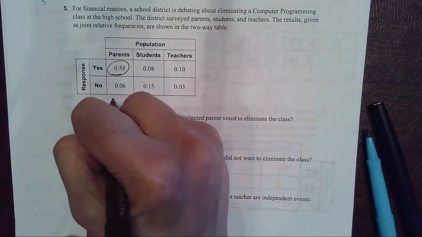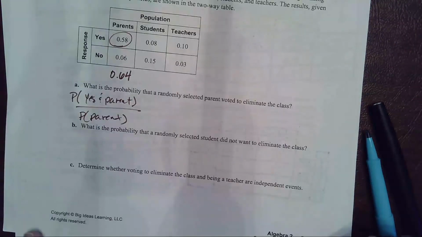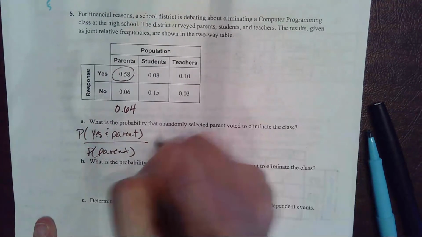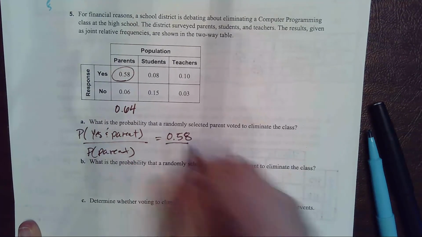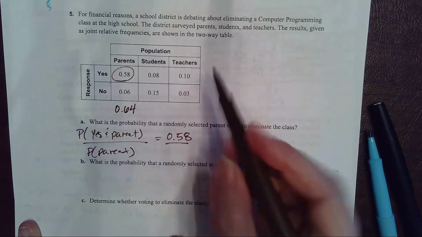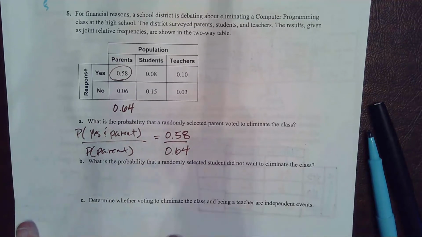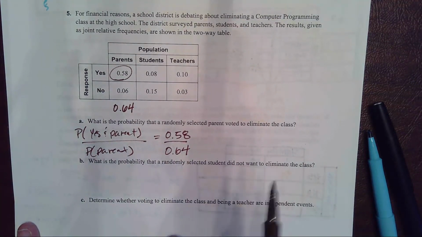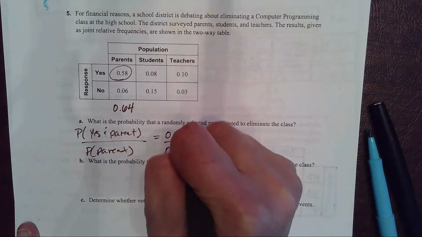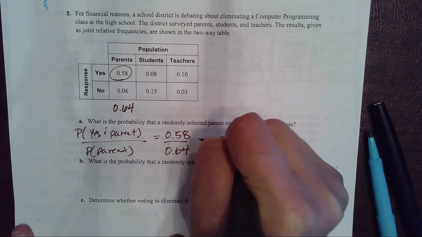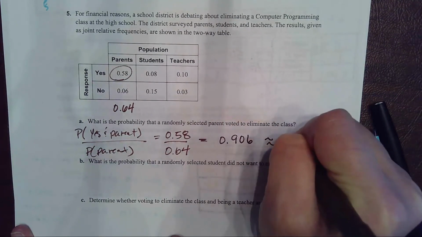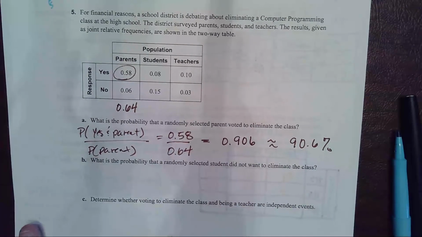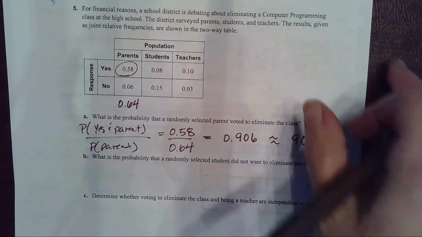The first thing I did was add this up to figure out my total. The probability of yes and a parent was 0.58. And the probability of being just a parent was the total of 0.64. So I know that the probability that a randomly selected parent voted to eliminate the class was this ratio, which is about 0.906, or if you wrote it as a percent, 90.6%. So the probability that a randomly selected parent voted to eliminate the class would be pretty high, about 90.6%.